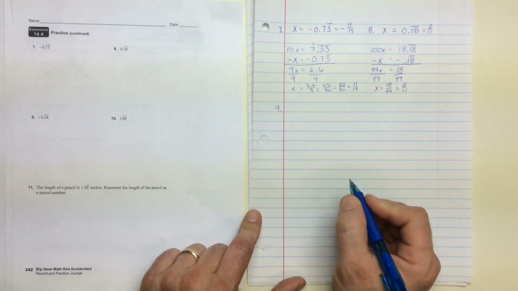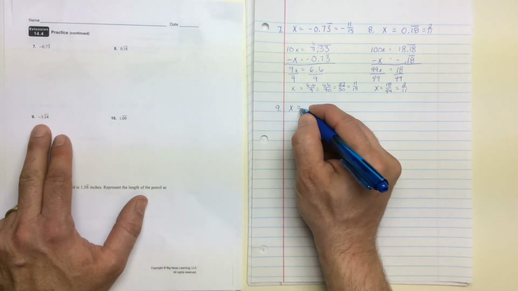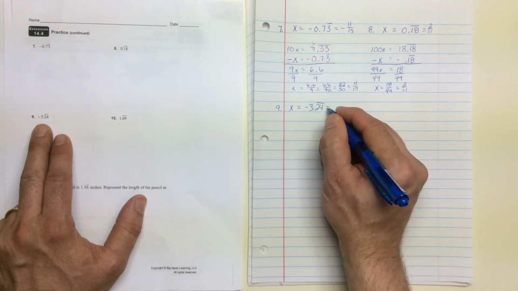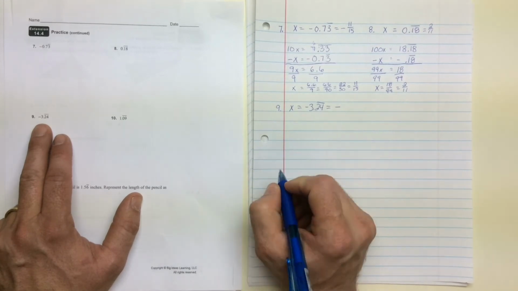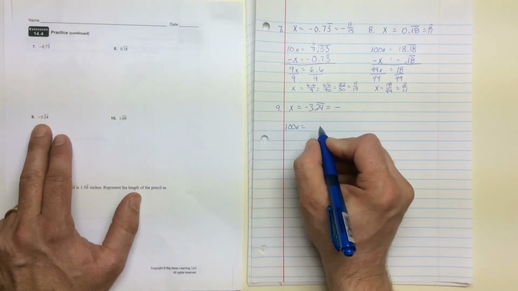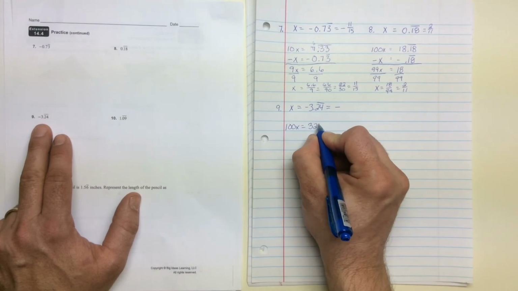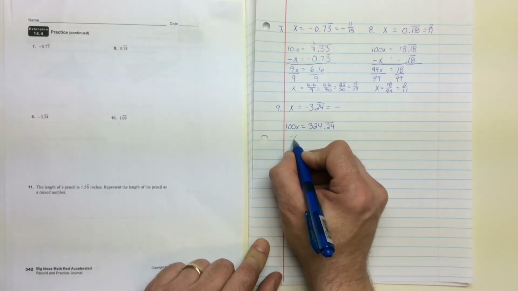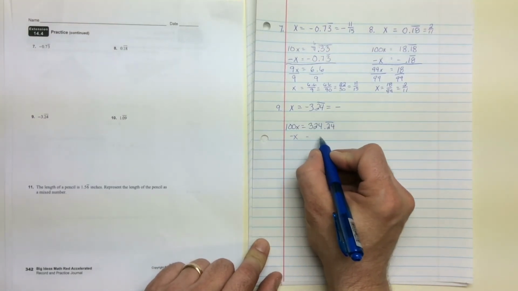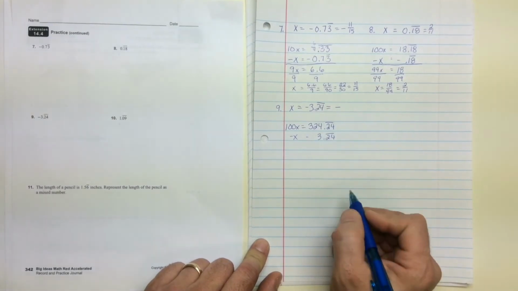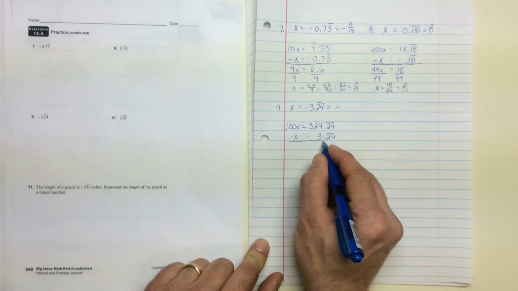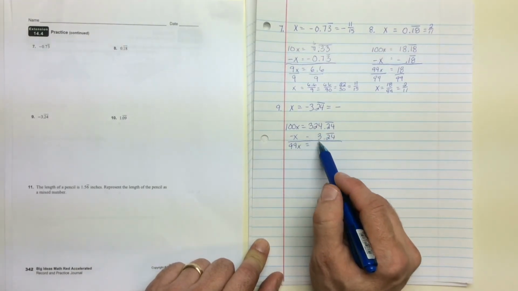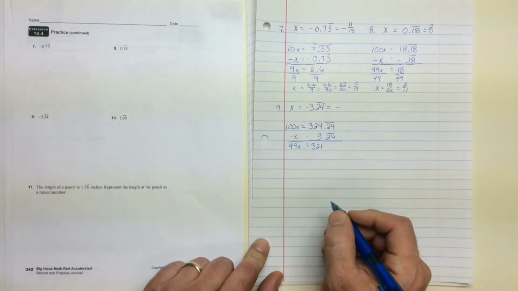Number 9, x equals negative 3.24 repeating. Put my negative right there. Multiply both sides by 100. 100x equals 2 places, so 3, 2, 4 with the 2, 4 repeating. Subtract x. Subtract 3.24 with the 2, 4 repeating, which cancels out. 99x equals 324 minus 3 is 321.